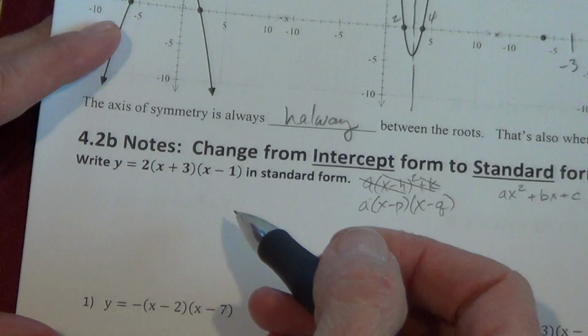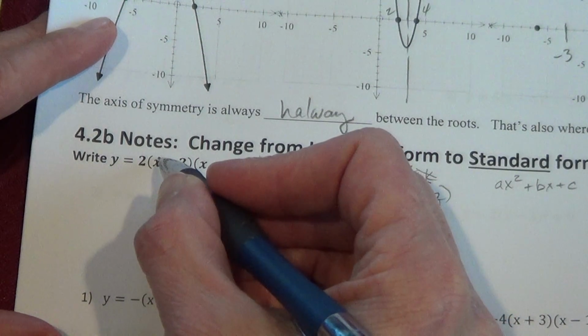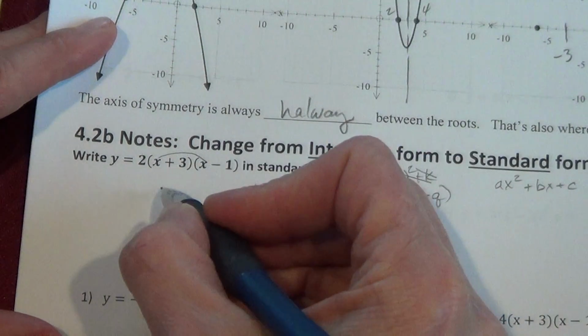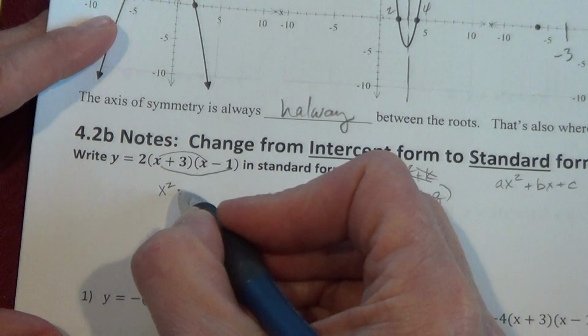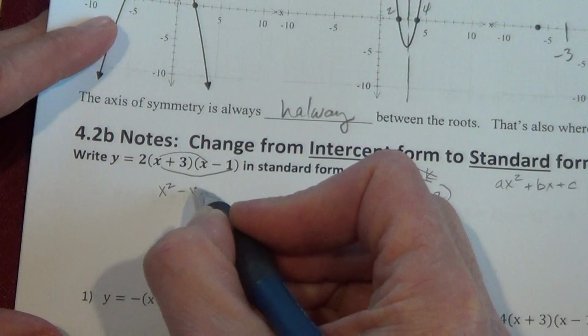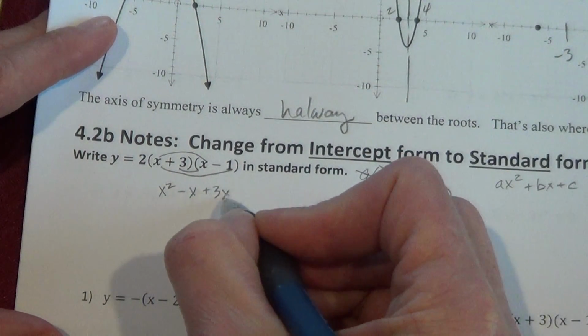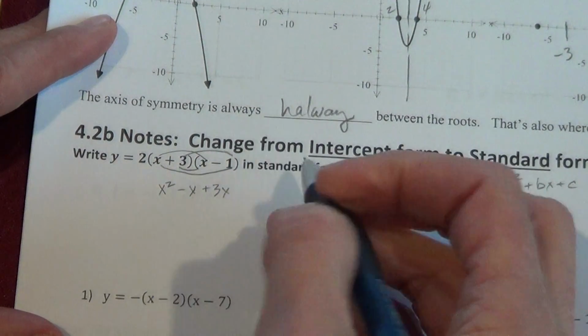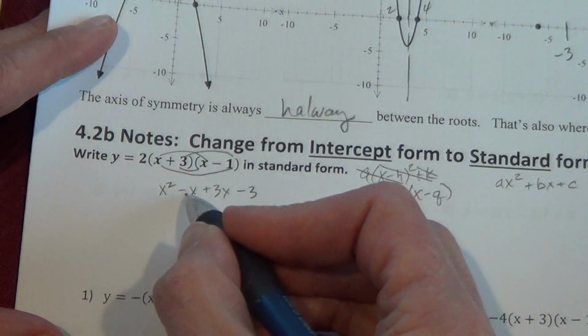It's just like your basic multiplication. FOIL. First, x squared. Outside, negative x. Inside, 3x. Last, negative 3. Now we combine our like terms.